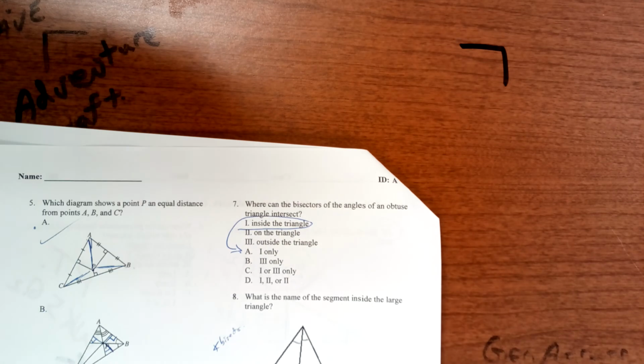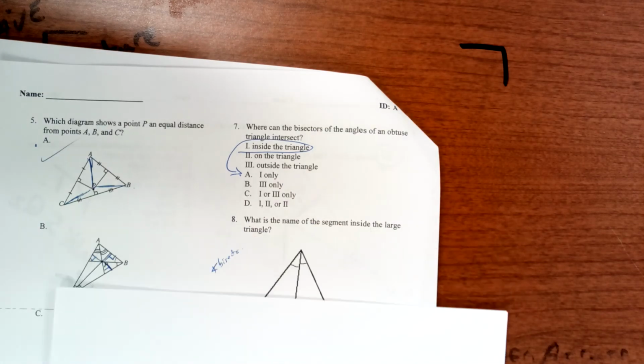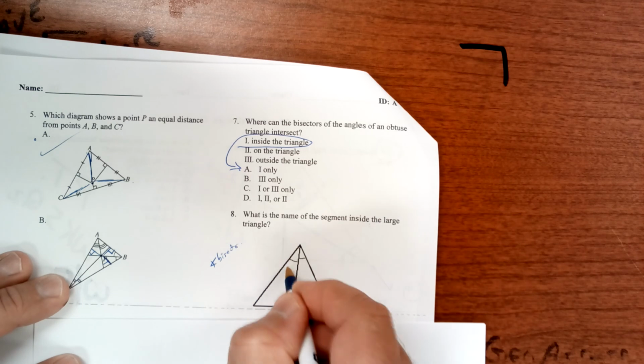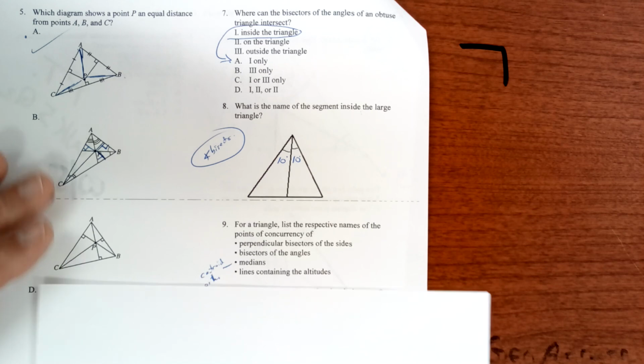All right, let's go to number 8. What's the name of the segment inside the large triangle? This is an angle bisector. It splits the angle in half. Okay, angle bisector.